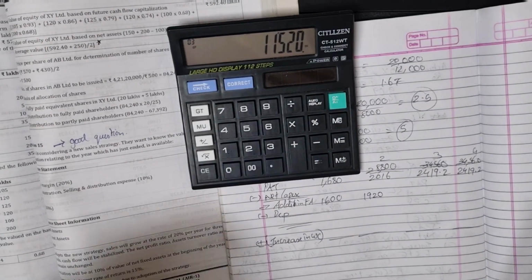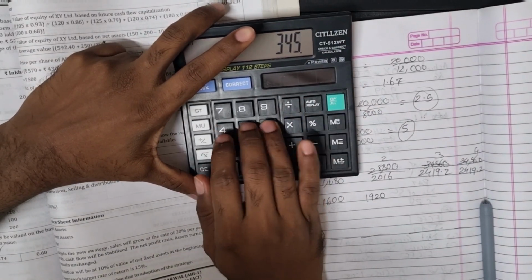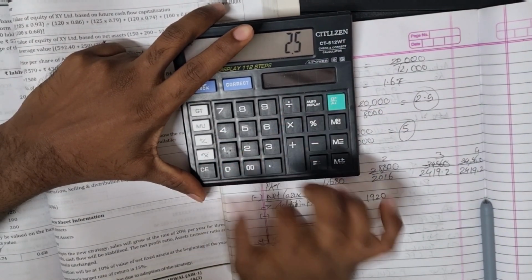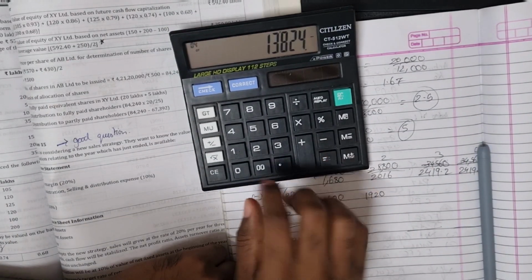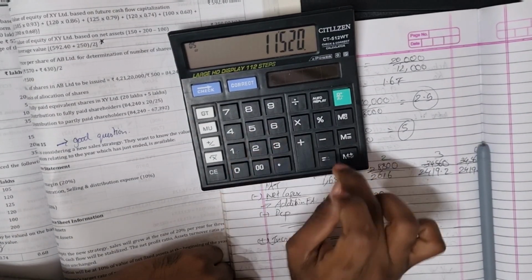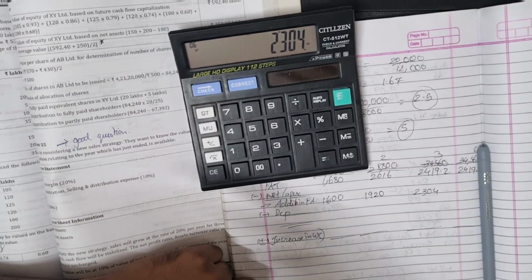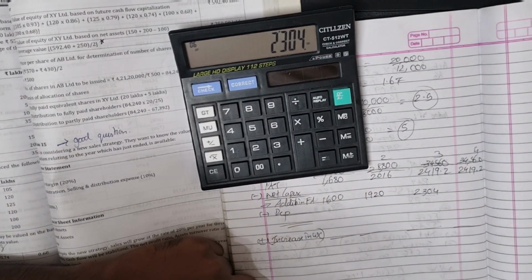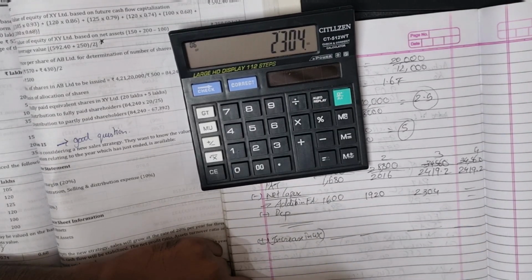For the third year, how much will it be? 34,560 divided by 2.5 is 13,824, minus 11,520. It is 2,304. From the fourth year onwards, there is no growth, so there will be no capital expenditure either. So I am assuming it as 0 for the fourth year.